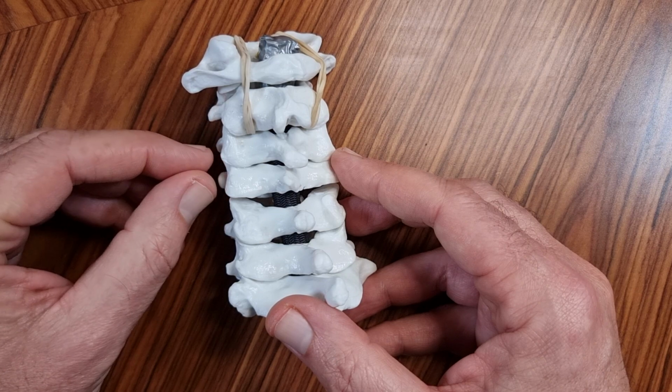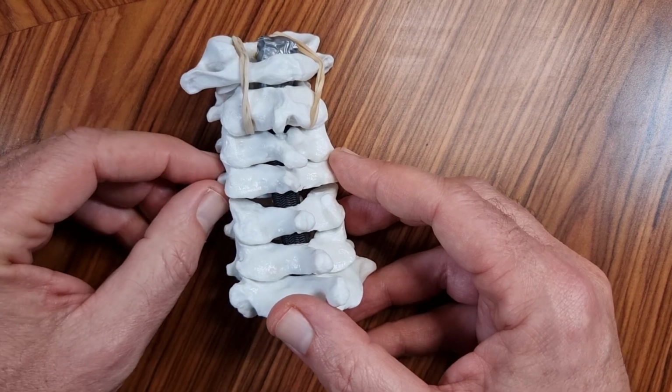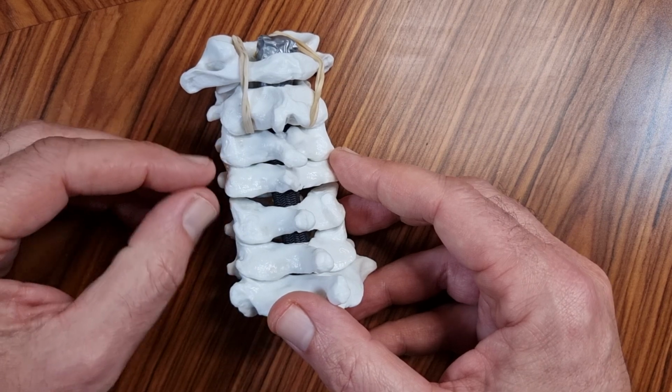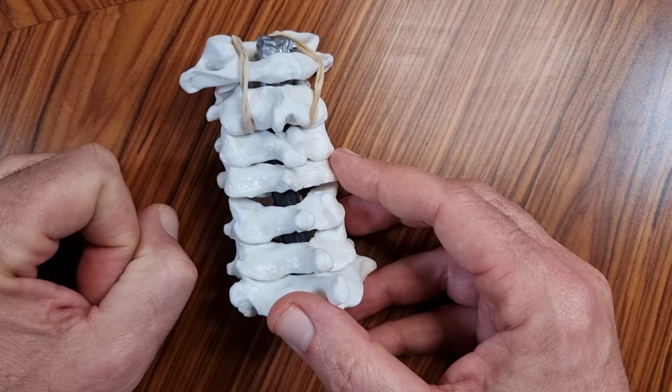Now, I'm not wanting to make any judgments against any other techniques, but I do want to show what the difference is between adjusting to neutral particularly, and why I feel this is a very, very good tool for resolving problems very, very precisely.